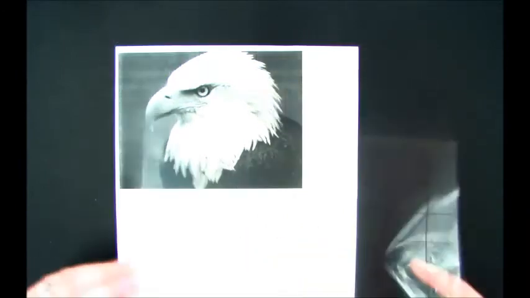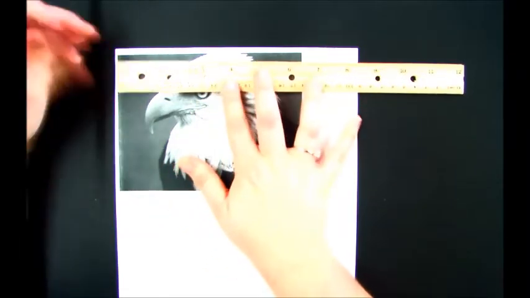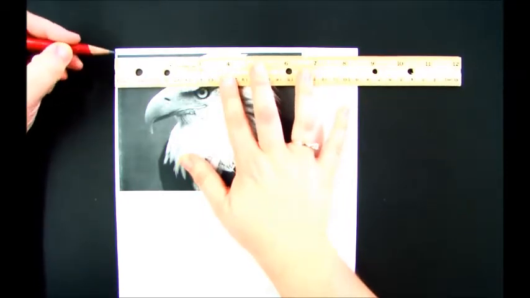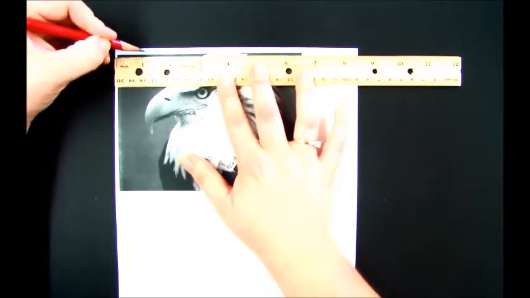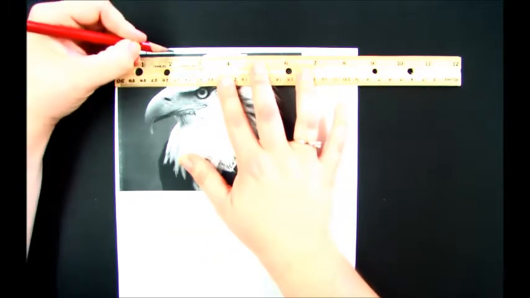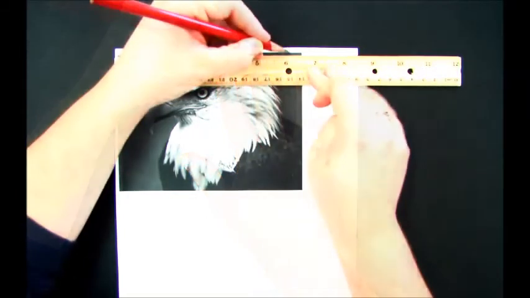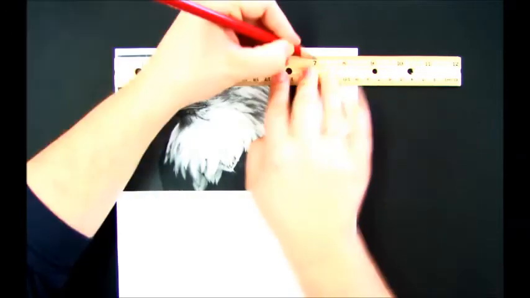If you don't have a grid, a transparency, let me show you how to do this. So to make your grid on your photograph, you just want to line your ruler up at the edge of the photograph, and you want to do little tick marks. I like to call these little tick marks at every 1 inch. Okay, so I'm going to go ahead and take this out to the 7-inch mark.